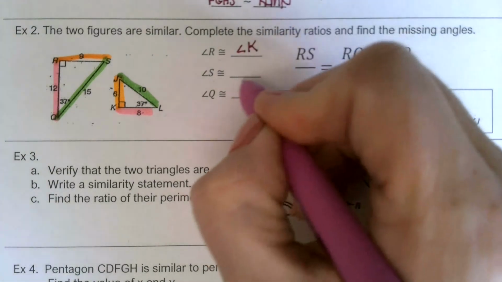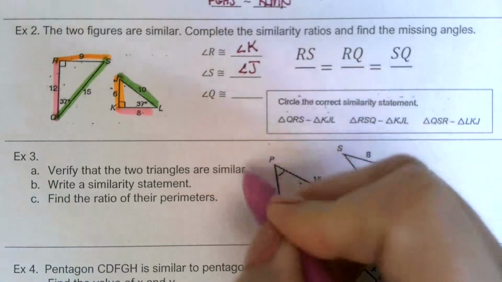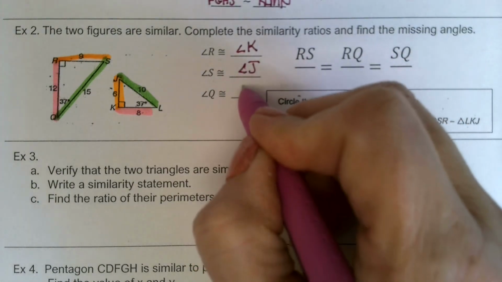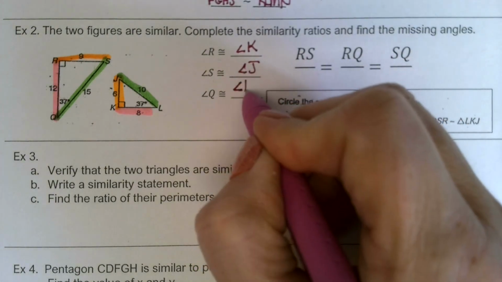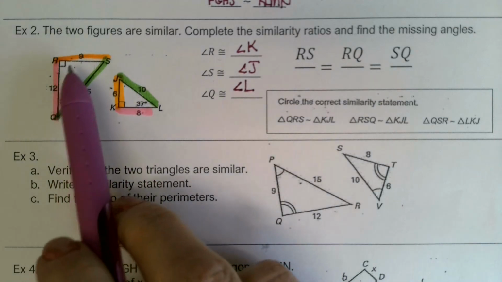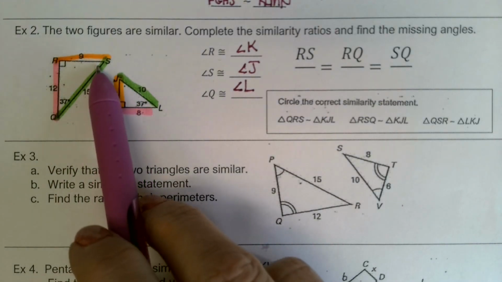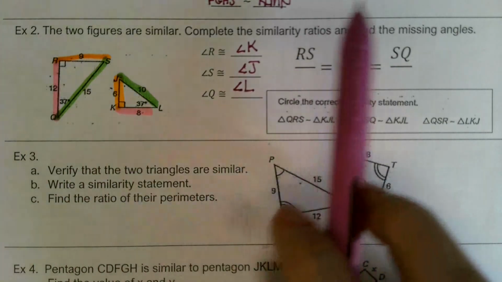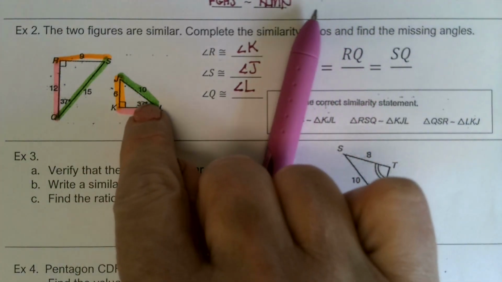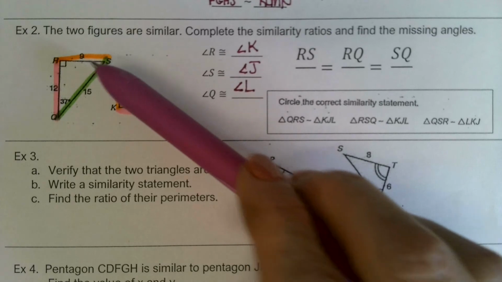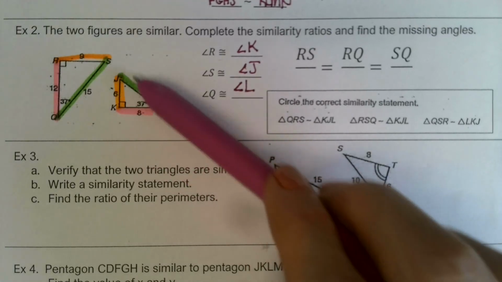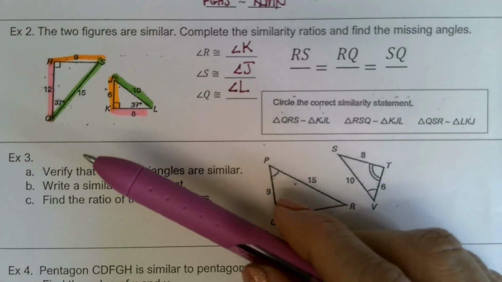Angle S corresponds to angle J. They are congruent. And angle Q corresponds to angle L. They are congruent. And I could tell that by the number here, the number here. Those angles have to be congruent to each other. Also be careful. They may give you like the 37 here, and they might give you the complement here, and you would have to find all the angle measures to make sure they're congruent.